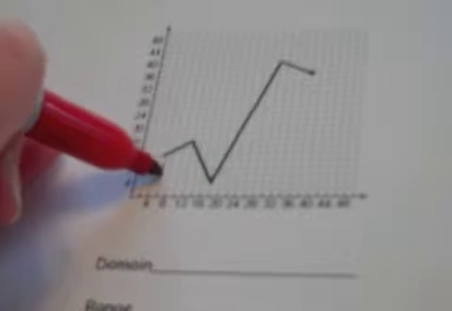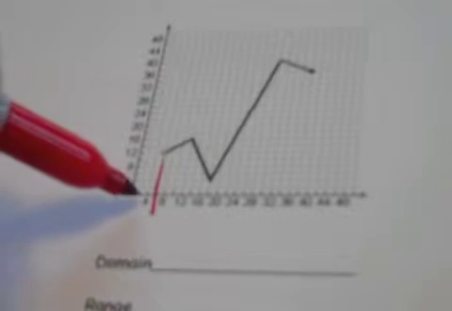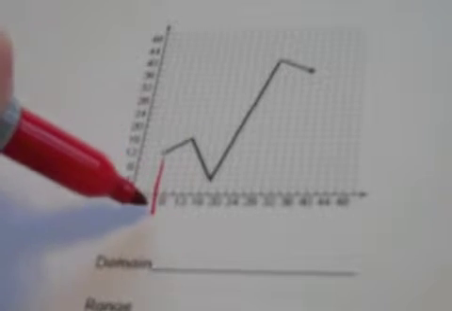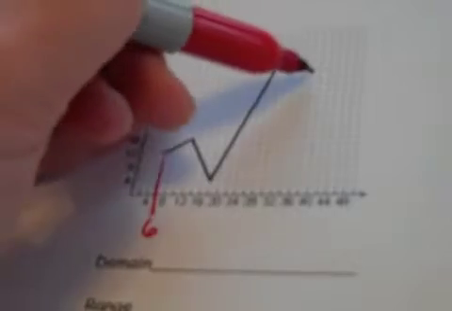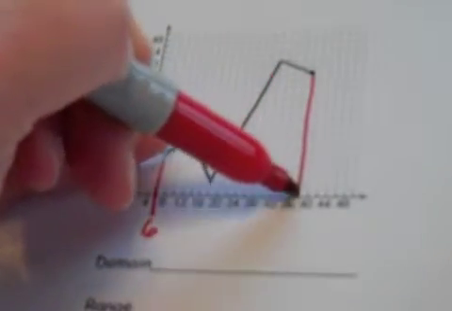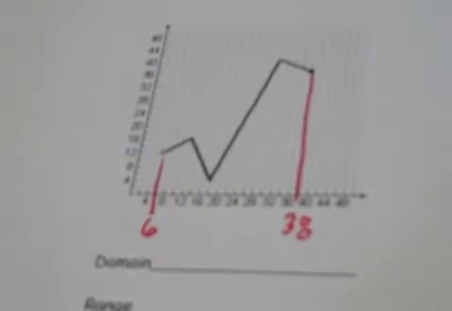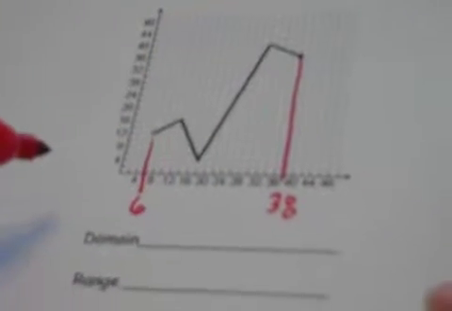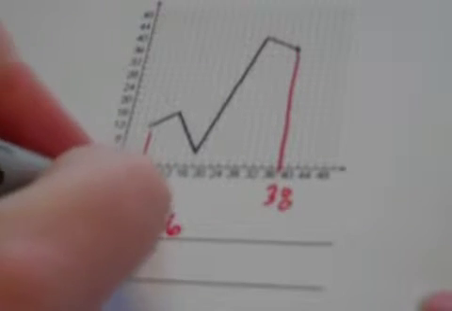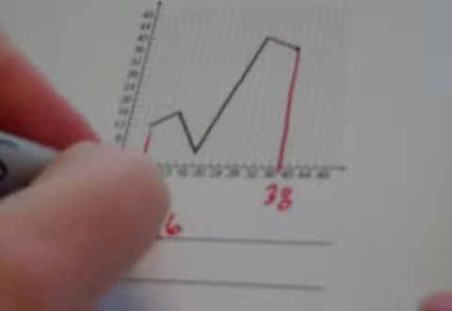So domain again is my x values. If I look, this goes 4, this goes 8, right in between it, that must be 6. How far over does it go? It goes to this point, right in between 36 and 40, that must be 38. Now if I'm going to use interval notation, this time I'm going to start with a parenthesis because I go down to 6, but I can't actually get there.